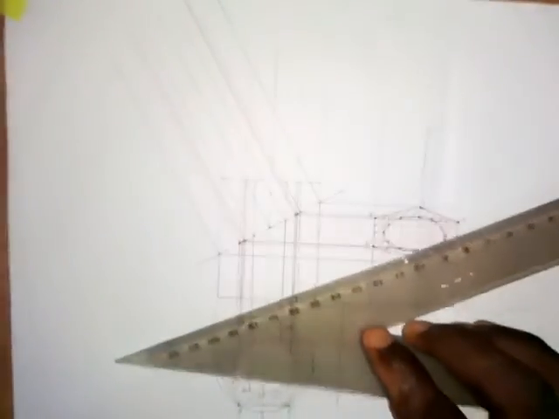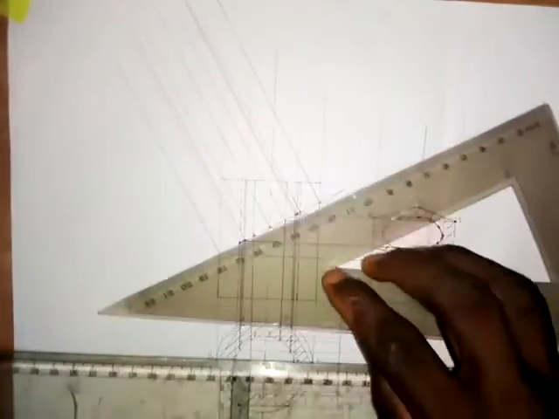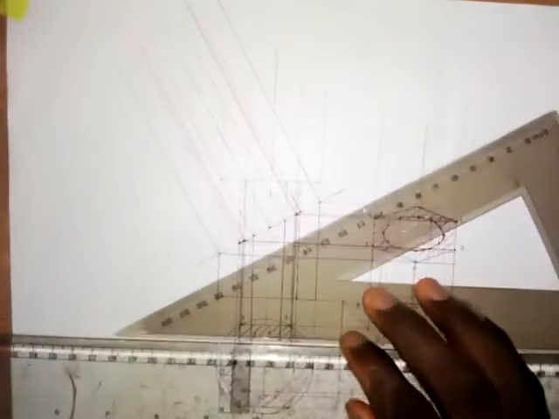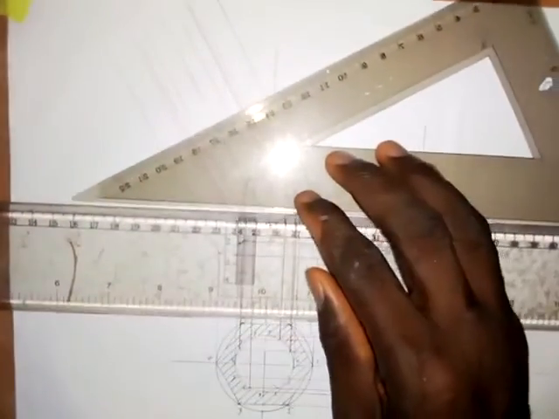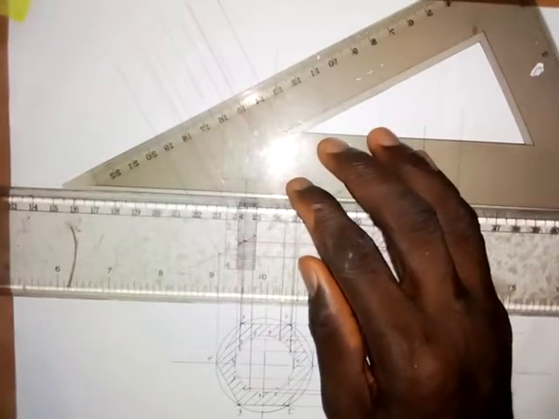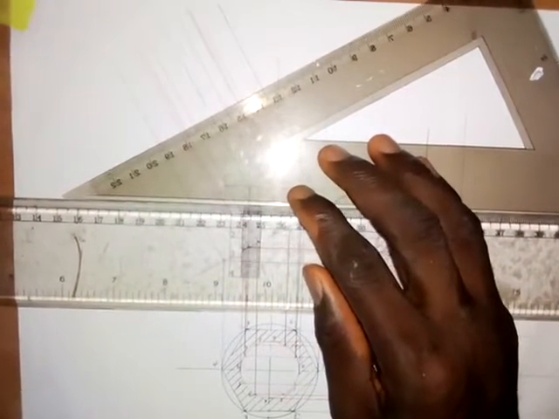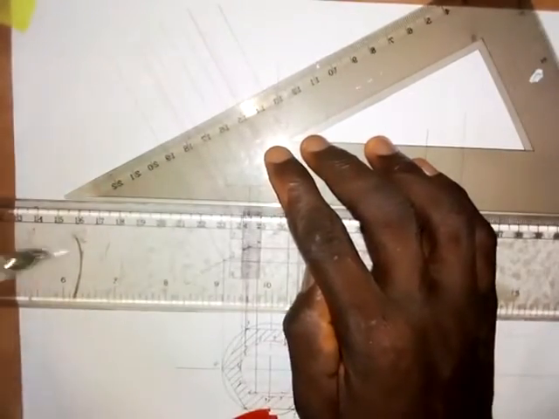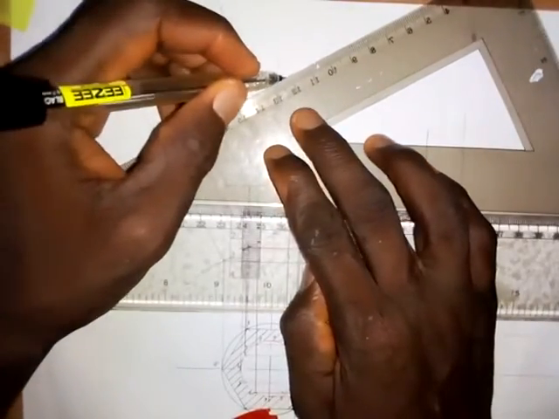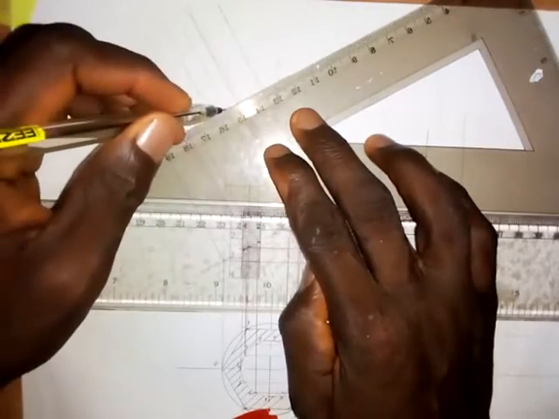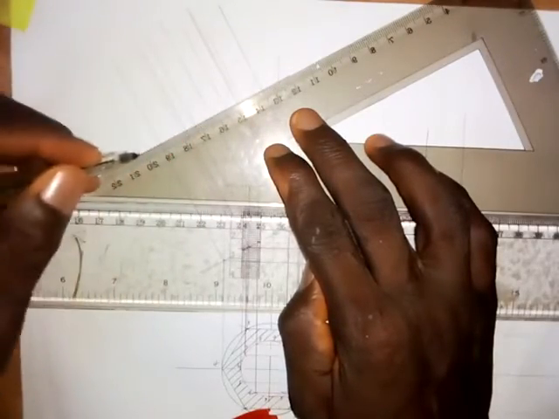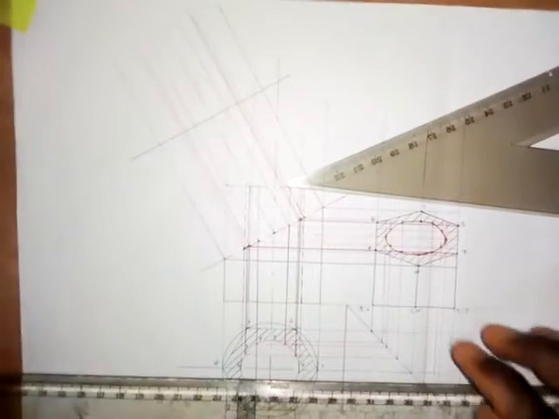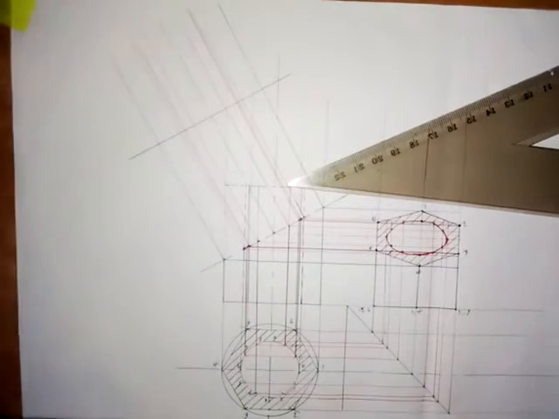The next thing you want to do is take your 30 degrees set square and move away from the given view first. Just move away from it and draw with your 30-degree set square. So draw a line here that is parallel to the cutting plane.